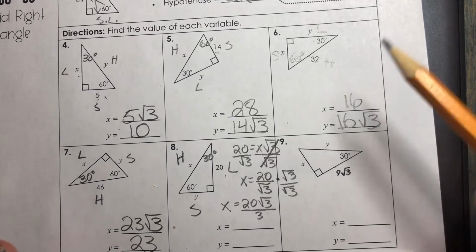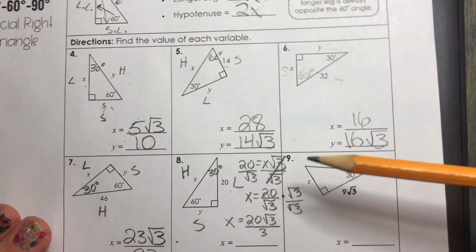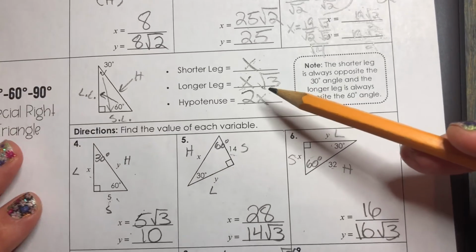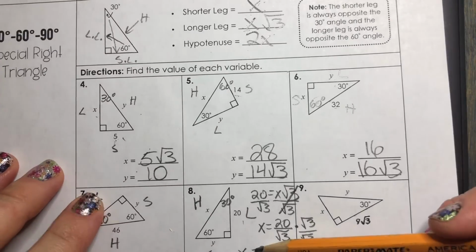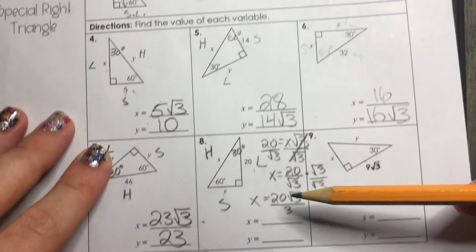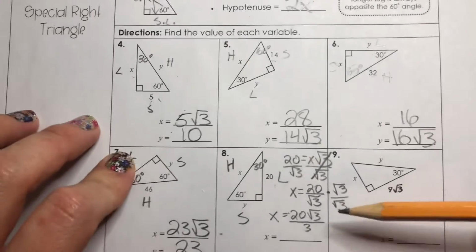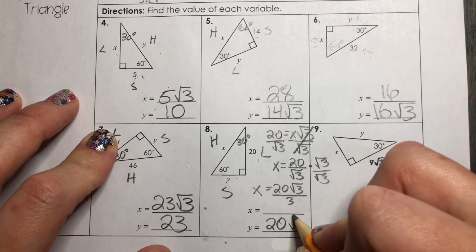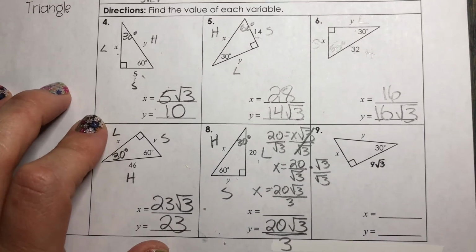Okay, so if this is what our longer leg is, the longer leg is x times the square root of 3. So our shorter leg is just x. The shorter leg is x, the longer leg is x times square root of 3. Well, we just solved for x. We just solved x to be this. So I'm going to write this next to y, because y is our shorter: 20 times the square root of 3 divided by 3.